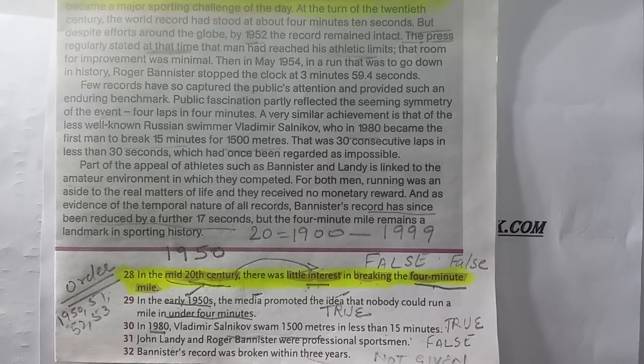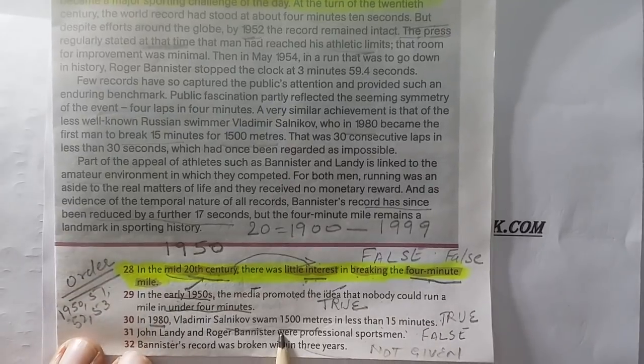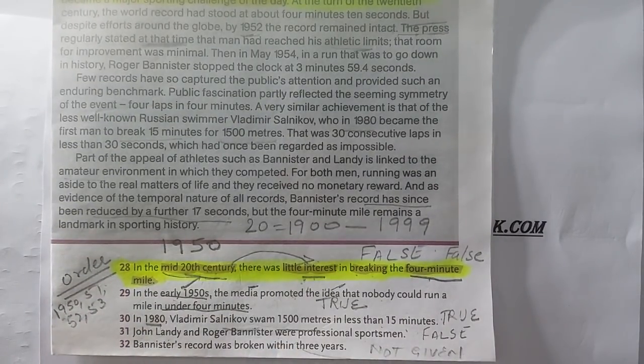Right? So that's my amateur environment. Same is with this person. Both were linked to the amateur level in which they competed. So past tense is there, "were" is there, that's also past tense. If you are getting money for running, you are professional. If you are not getting money for running, because they have clearly mentioned no money, right? Money or monetary reward. It means you are just participating.